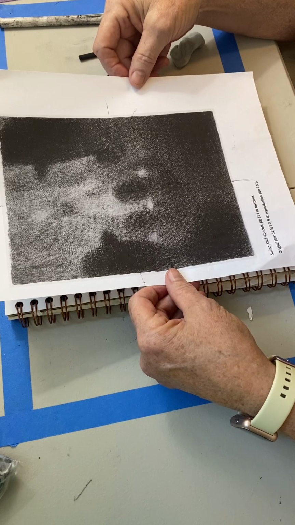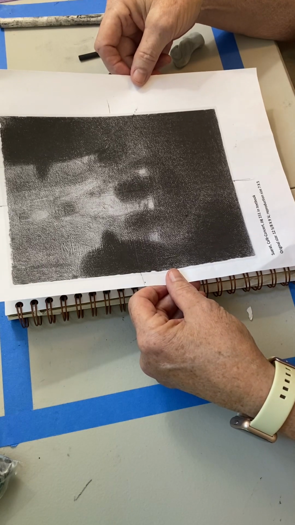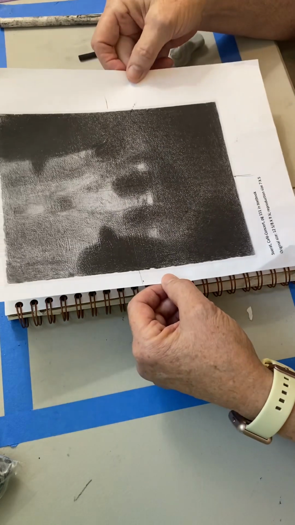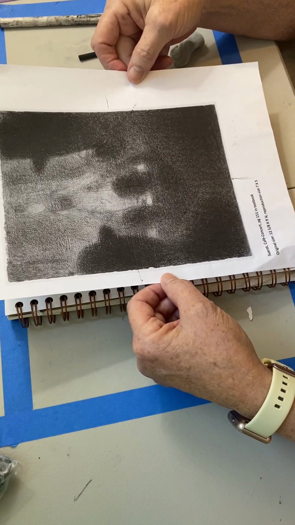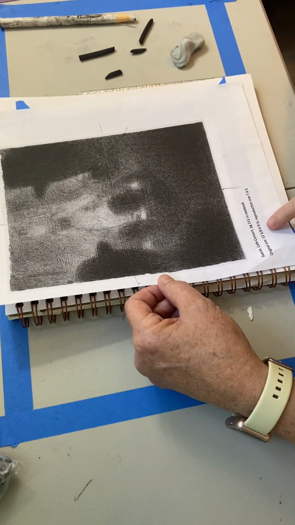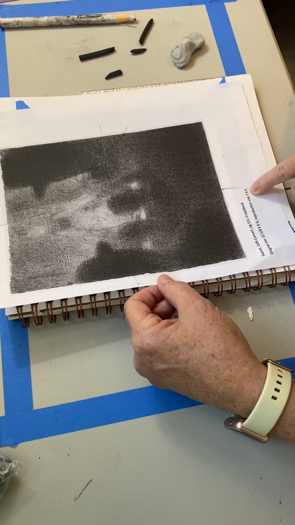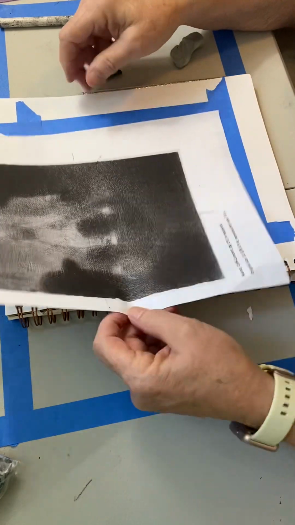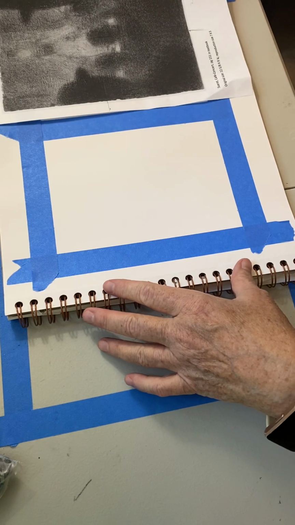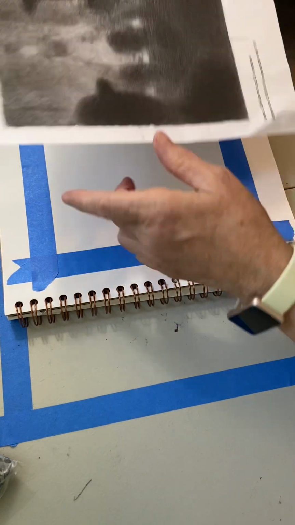Seurat did this at 12 and 5/8 by 9 1/4. We are not going to do it that large. This reproduction that you can print out of Blackboard is a little bit larger than that. I reduced it proportionately and came up with a 7 by 5. So we are scaling it down to a 7 by 5, but we're going to do it proportionately. So we're going to transfer it from here over to here.